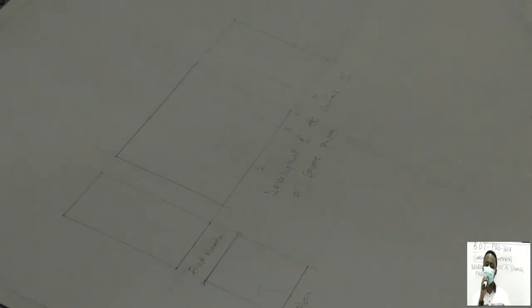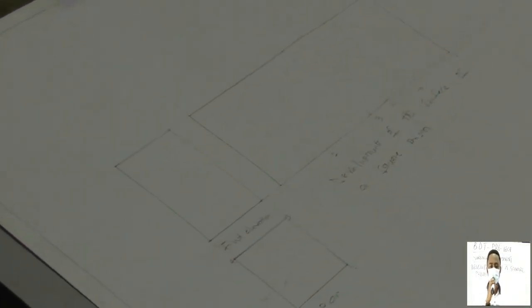If it is carefully done, your object should look like this on the screen. So that is the development of the surface of a square prism. This is how our objects will look if it is neatly and carefully carried out.